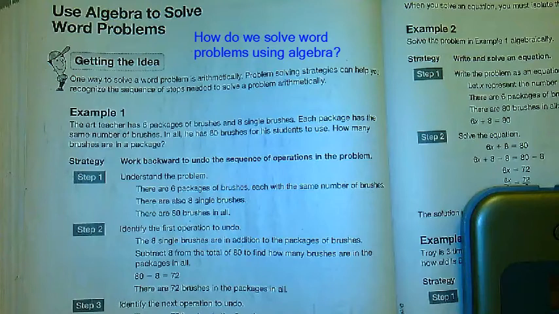Alright, today we are going to be talking about solving word problems using algebra. So how do we solve word problems using algebra? The first thing whenever we are going to break down a word problem is we are going to first and foremost read the question.